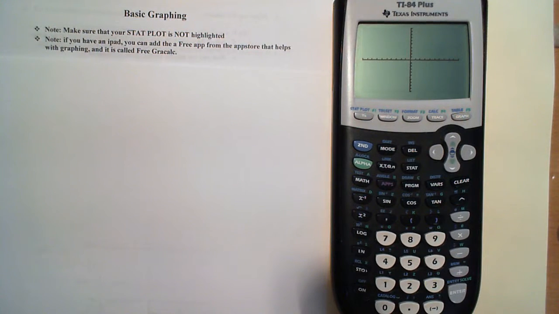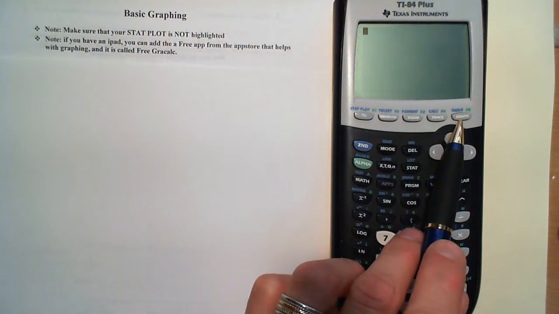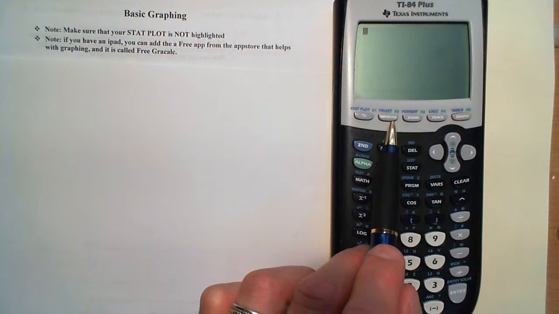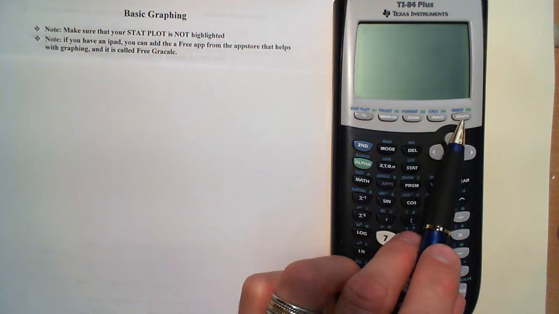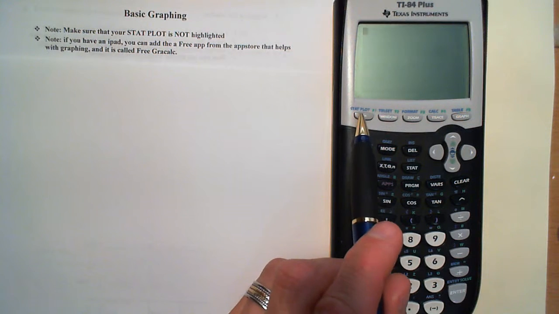Okay, we're getting to the point of basic graphing. We're going to be graphing equations using our calculator. So a couple things to note when we go into graphs. One, we're going to be using this top row here: the y equals sign, the window, zoom setting, tracing, and graph button. Also, if you notice in blue, it's called stat plot.